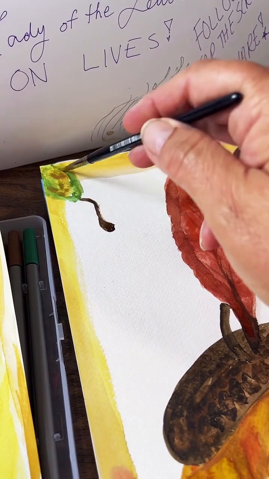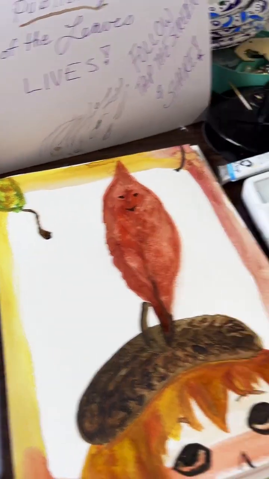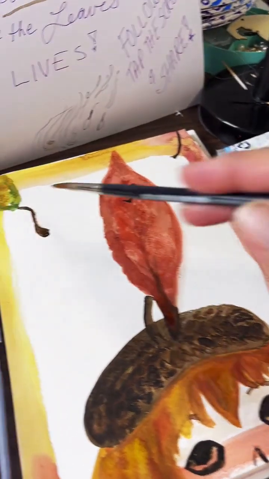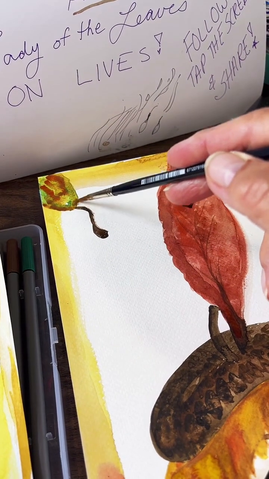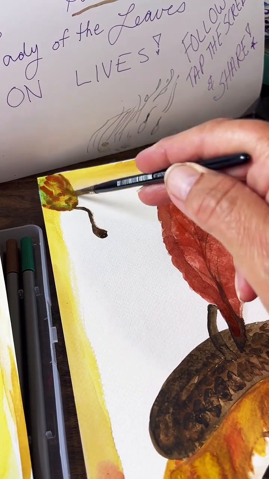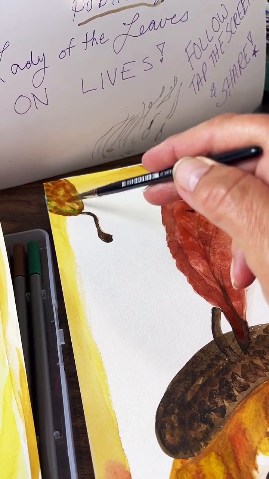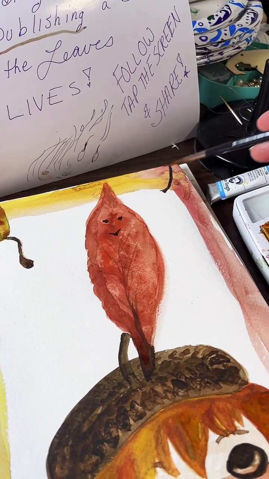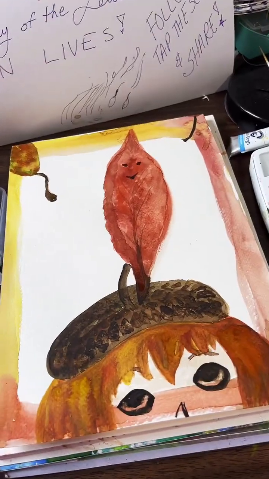Put a little bit of yellow in that leaf coming in. It's coming in for a landing. Let's put a little orange in that leaf. I'll dab that one in a second. Ooh, that color is looking great. And this one you can't see. Put just a little. He's first.